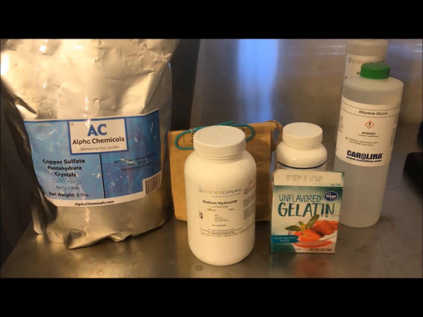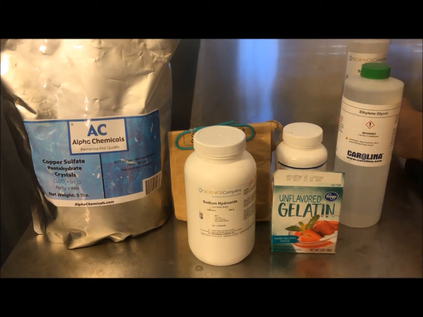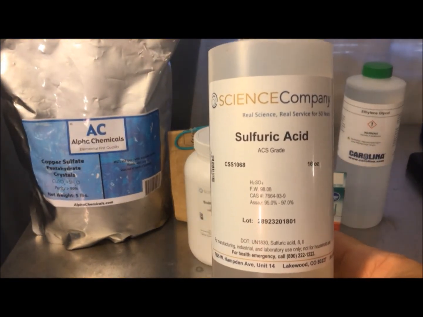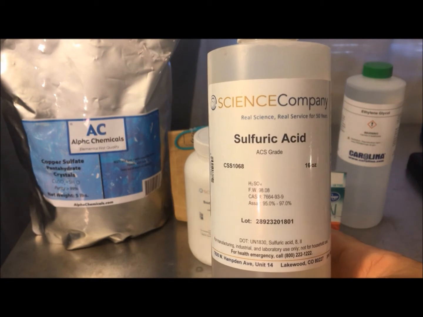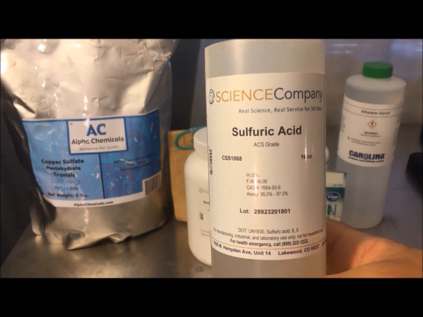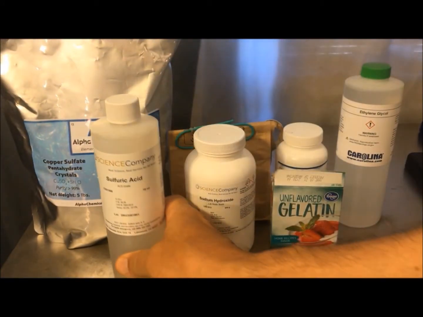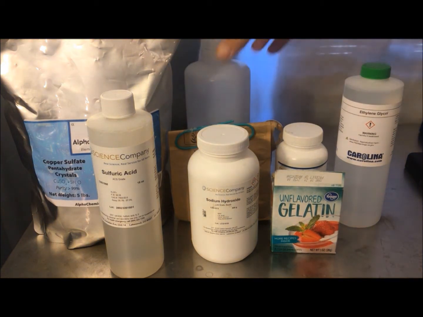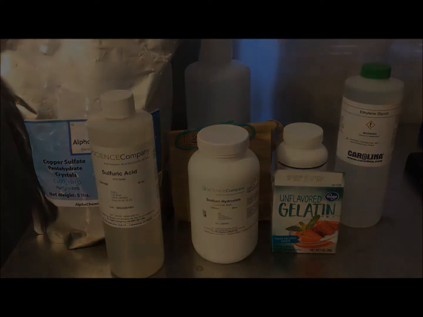You can also use it to control the pH of the reaction solution along with sulfuric acid. Some of the studies suggest a neutral pH around 7 makes the smallest particles. And then of course today we're going to just use the distilled water as the solvent. And that's it as far as reagents.